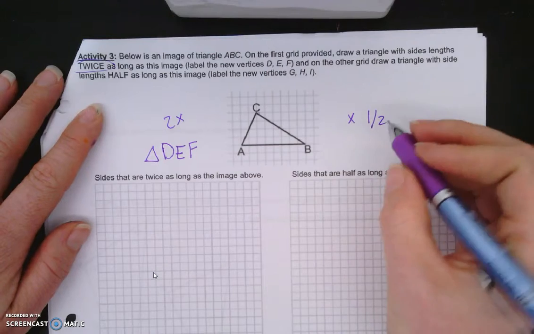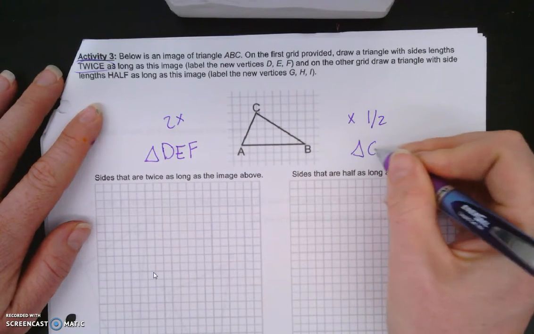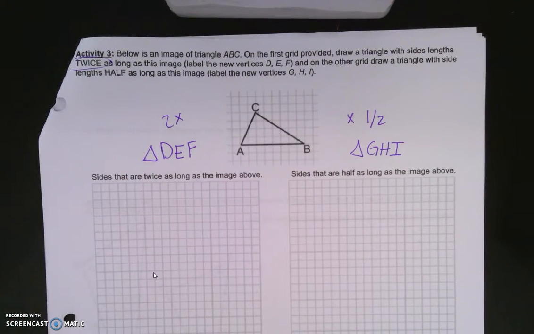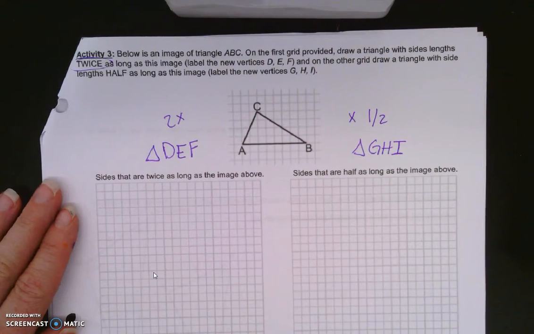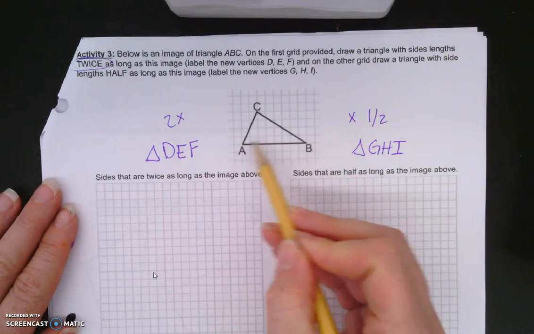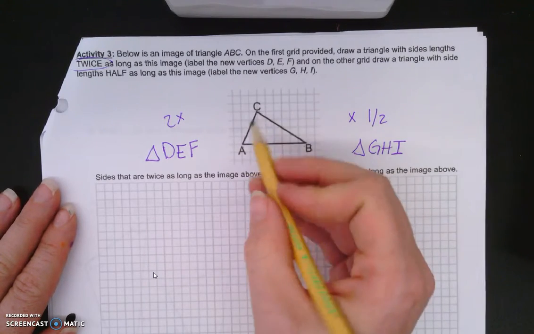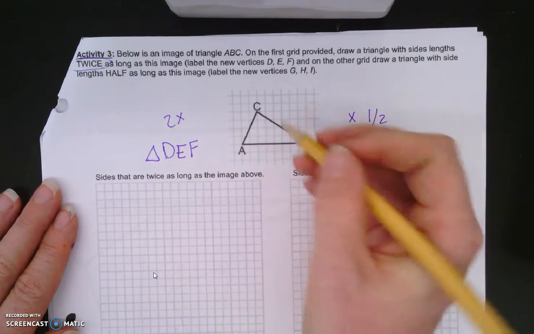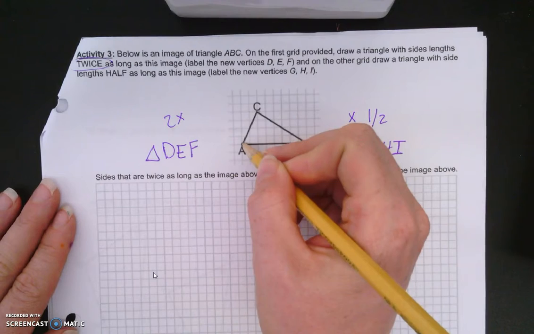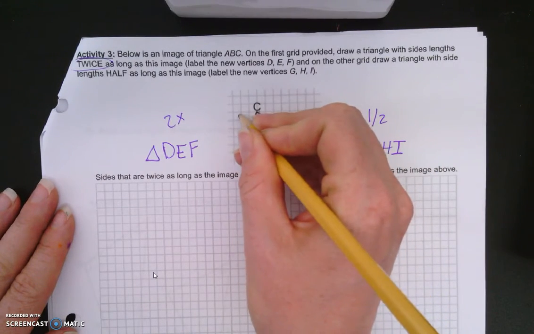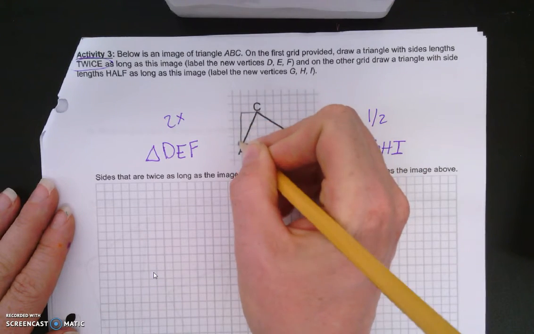And this new tinier triangle is going to be triangle GHI. So let's remind ourselves a few things about when we were doubling. We just talked about how far we move from one vertex to the next. So just like before, when we wanted to go from A to C, we went up 1, 2, 3, 4, and over 2.